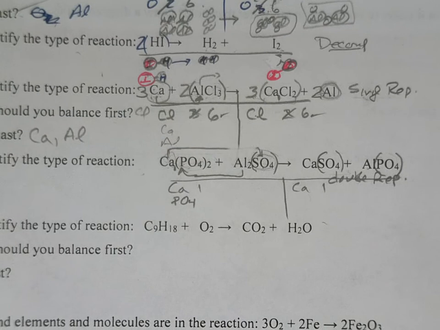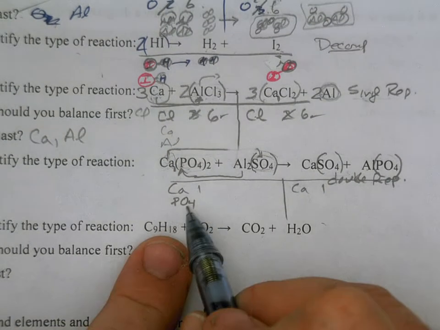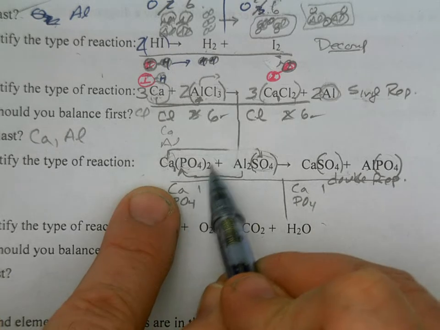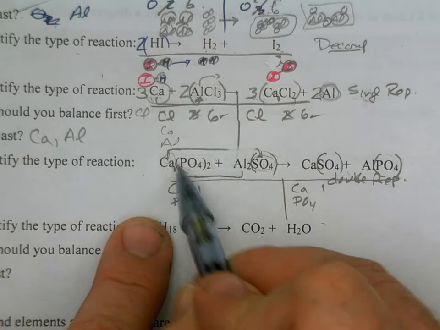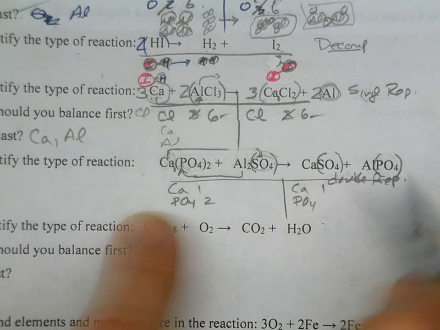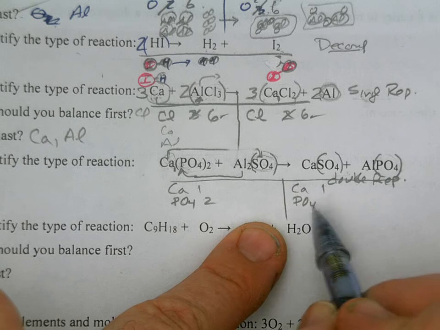Sorry about that being off. They stay together. I'm just going to treat them as if they're all just one type of compound. We have 2 of the phosphates because the parentheses are telling us there's 2 of those. So I'm going to say we've got 2 of those in the reactants. Over here in the products, there's just 1 of them.